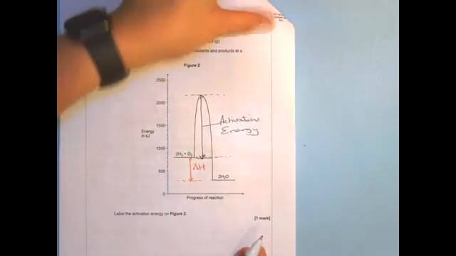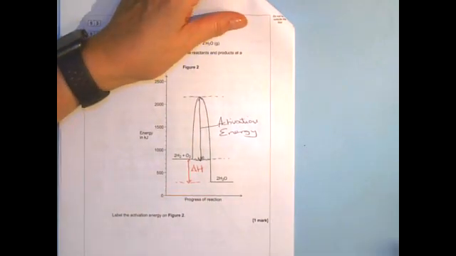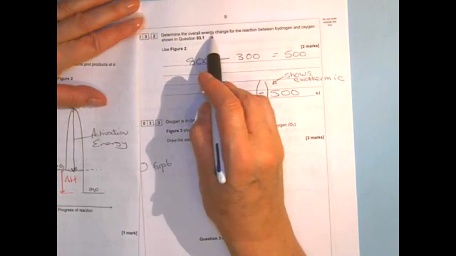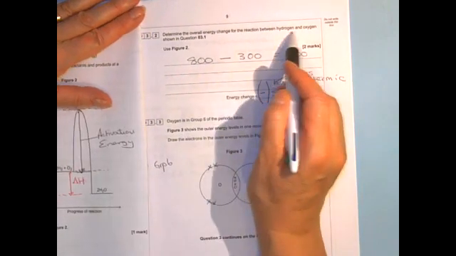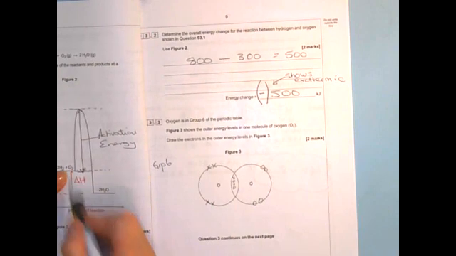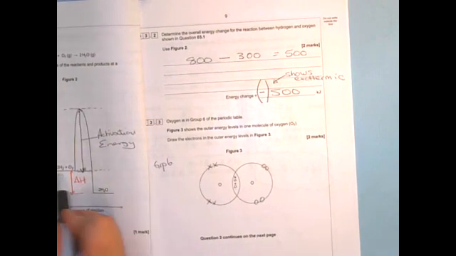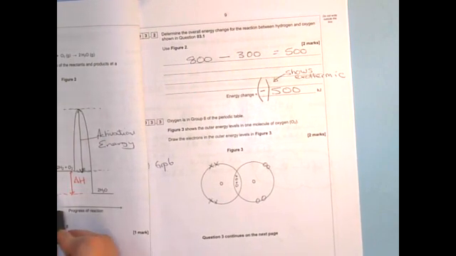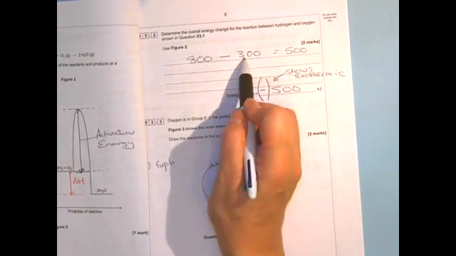And then I think on the other side it says label the energy change. We'll have a look. Oh, it doesn't say label the energy change. It says determine the overall energy change of the reaction between the hydrogen and oxygen. So I know that this is going to be the energy change, and it wants me to determine it. I've got scales here, so I can read across and read across, and I'll find the difference.